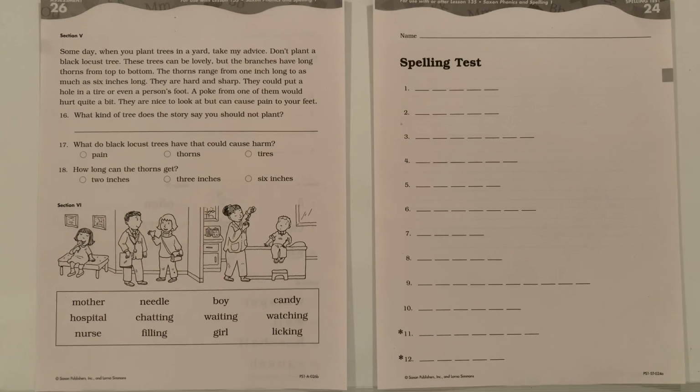Number 9, playground. I love to play on the playground with my friends. Playground. Number 10, before. Make sure you brush your teeth before you go to bed. Before.